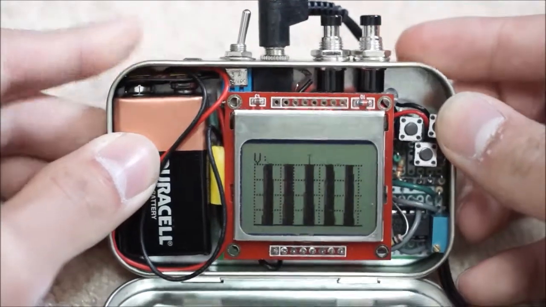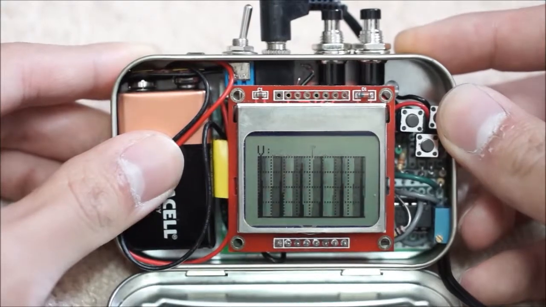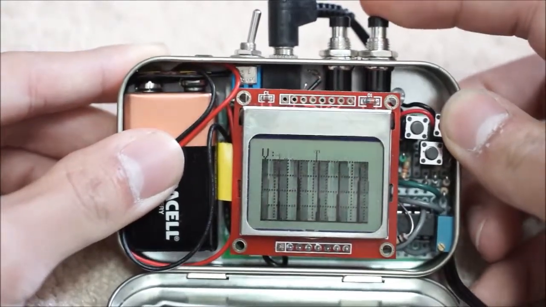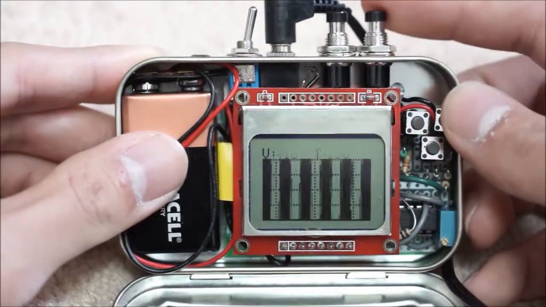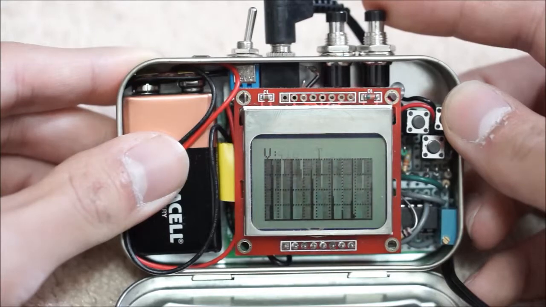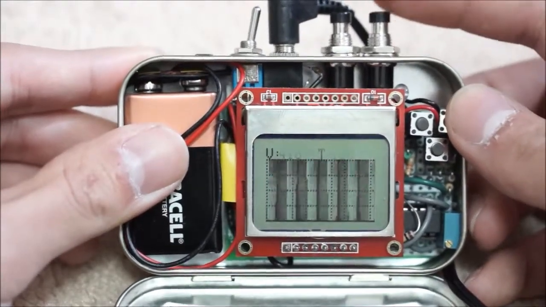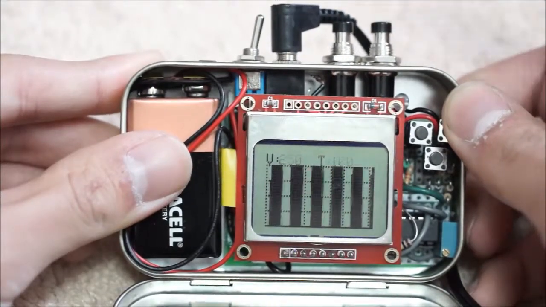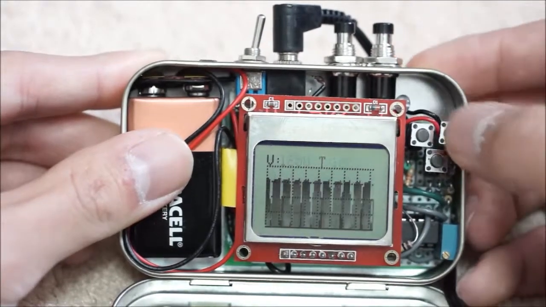Yep, so it went from 1250 millivolts per division to 625, and let's press that again, and it's cut that into 3 parts. 1250 divided by 3 is apparently 416, and we'll keep doing that again. All right, and we're back at 1250.